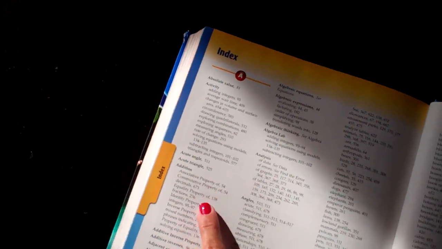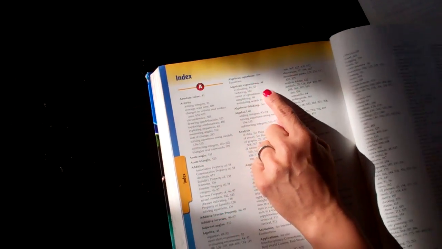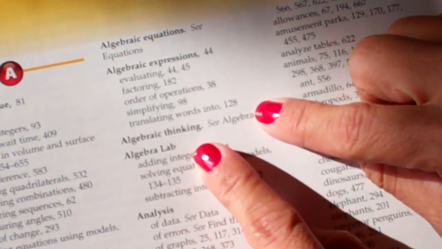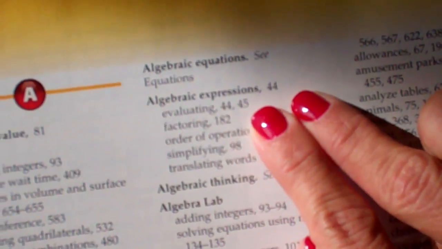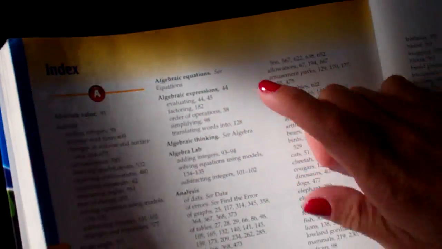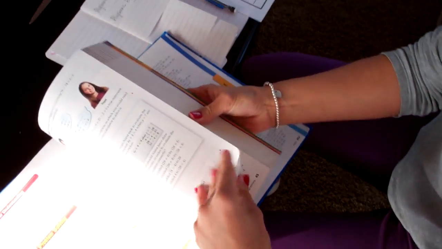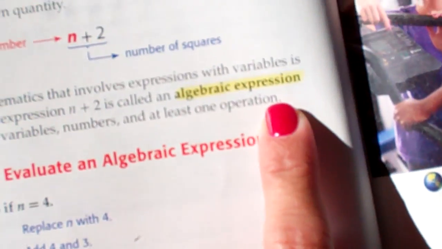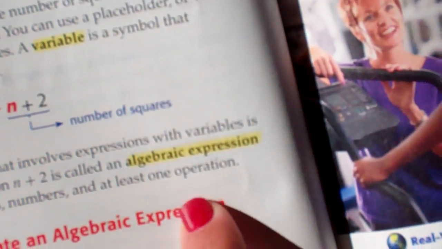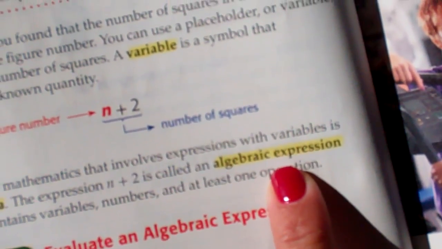So if I go to A and I'm finding algebraic expression, here are all the pages that I can find algebraic expression on. I'm going to start with the first one by the bold words, algebraic expressions, because page 44 is probably where it's highlighted and first introduced. Oh, sure enough, here it is highlighted and introduced, because this was back in lesson 1.6, but we're talking about algebraic expressions again.